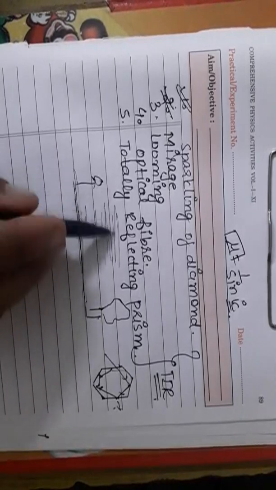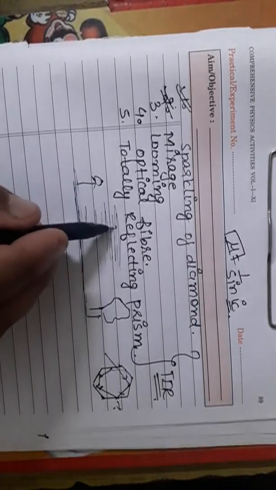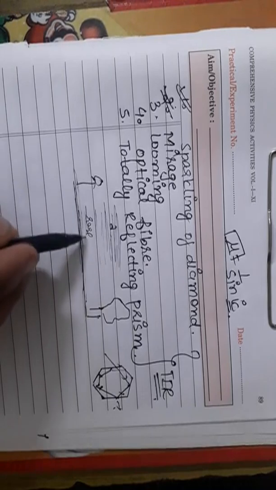Thereby creating a difference of medium. Here is created a denser medium, here is a rarer medium.